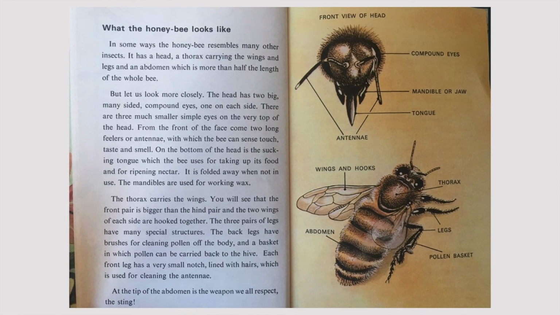What the honeybee looks like. In some ways, the honeybee resembles many other insects. It has a head, a thorax carrying the wings and legs, and an abdomen, which is more than half the length of the whole bee. But let us look more closely. The head has 2 big, many-sided compound eyes, one on each side. There are 3 much smaller, simple eyes on the very top of the head.